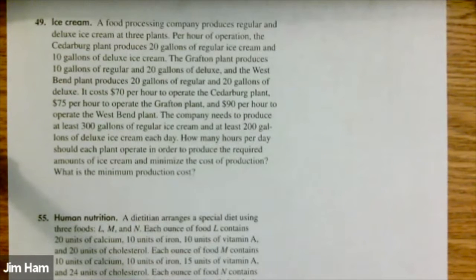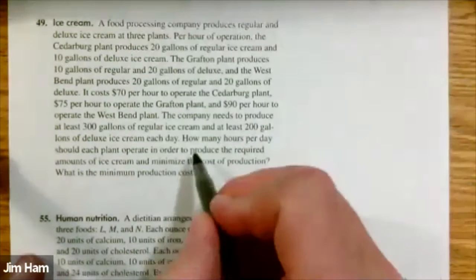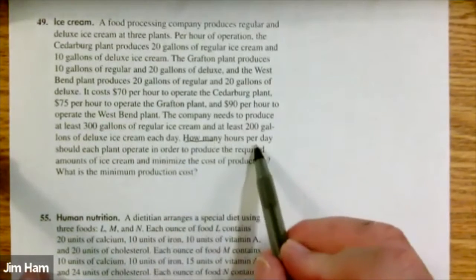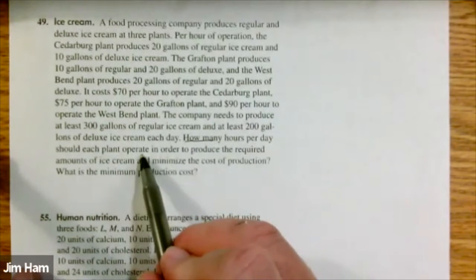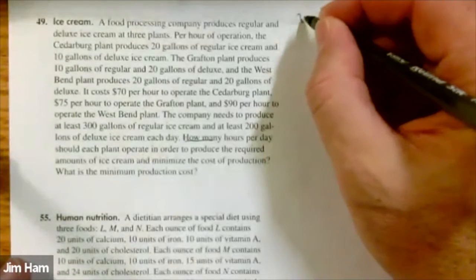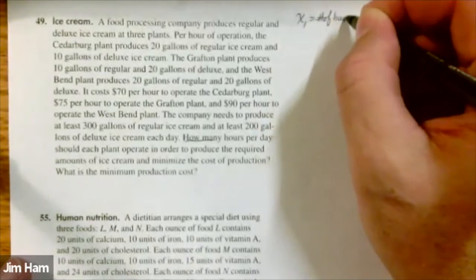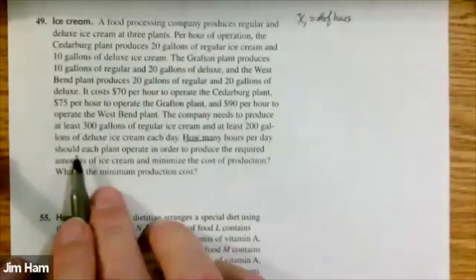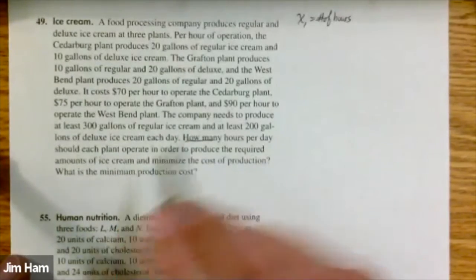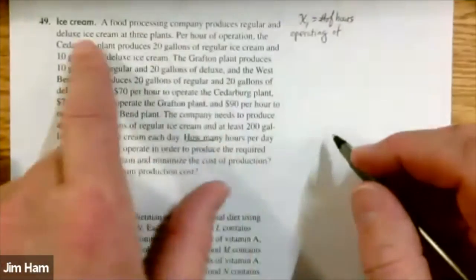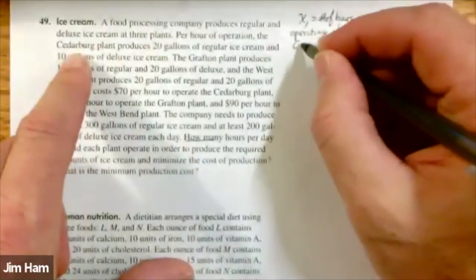All right, my strategy for doing these word problems is to come down here and ask, what are they trying to find? We know that we're trying to minimize the cost, but how many hours per day should each plant operate? Since that's what we're looking for, I'm going to define my variables. x1 is the number of hours operating of, and I'll just take them in order, Cedarburg.